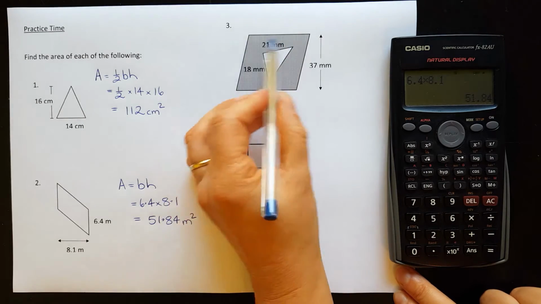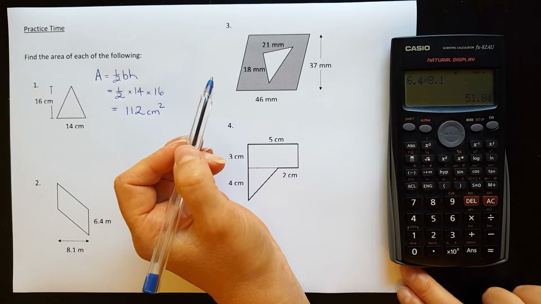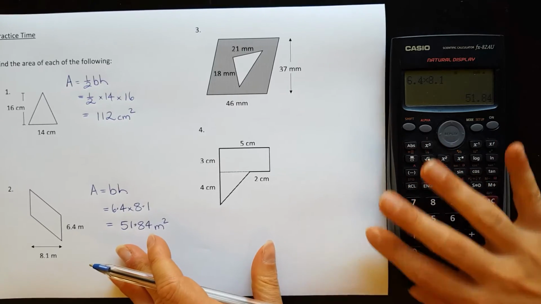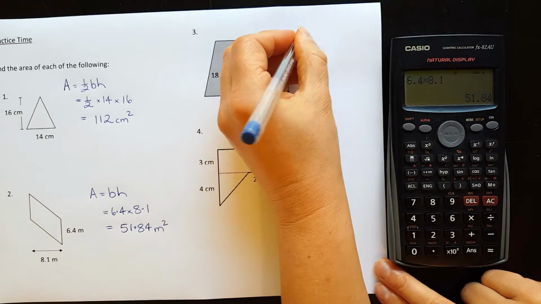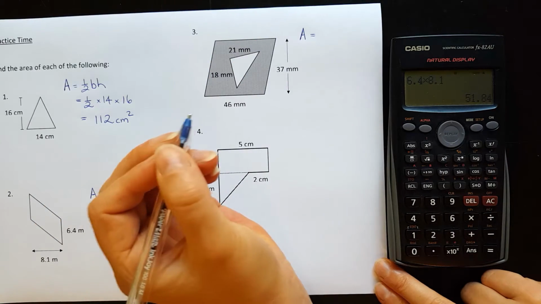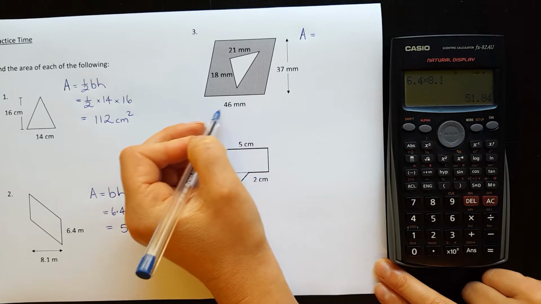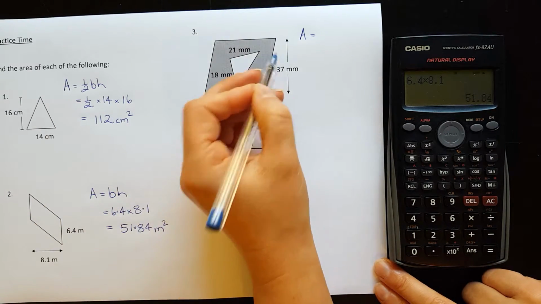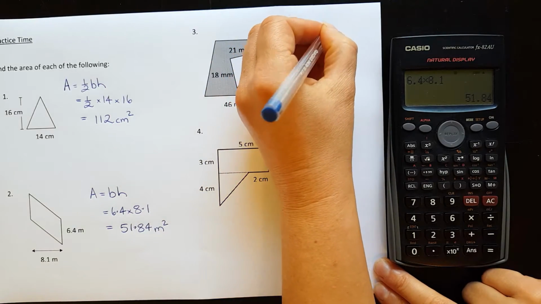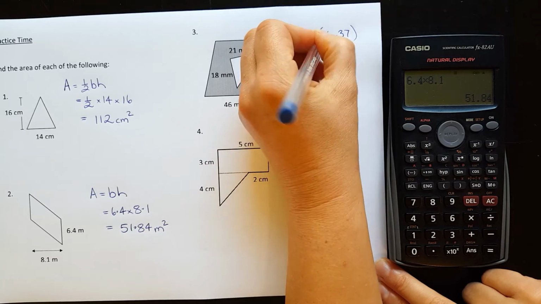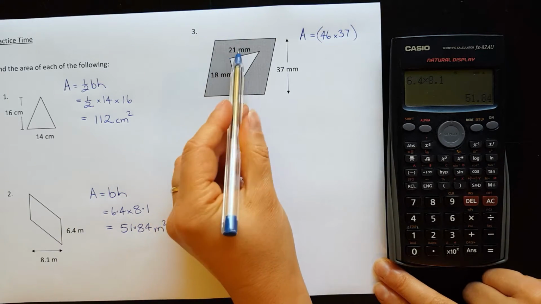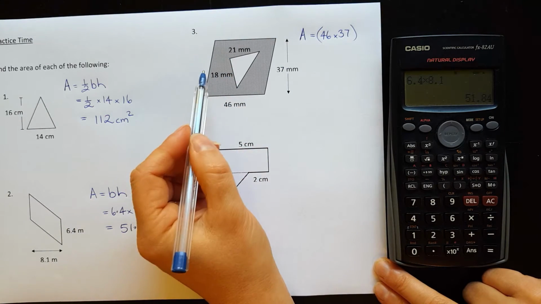Question 3, to find the area of the shaded section, we're going to have to find the area of the outside shape, which is a parallelogram, which is base times height. The base will be 46 and the height is 37. Okay, then we would want to take away the area of the triangle.